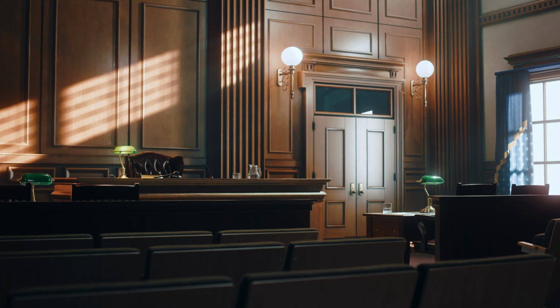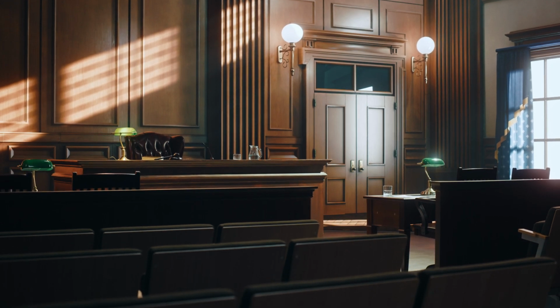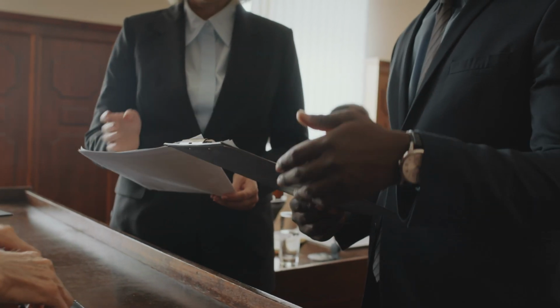Then we have trial courts, and most cases start here. These courts determine the facts of the case through evidence and testimonies. If forensic evidence is involved, it's typically presented in these trial courts. Civil cases in these courts use the preponderance of the evidence standard, which is easier to meet than the beyond a reasonable doubt standard in criminal cases.